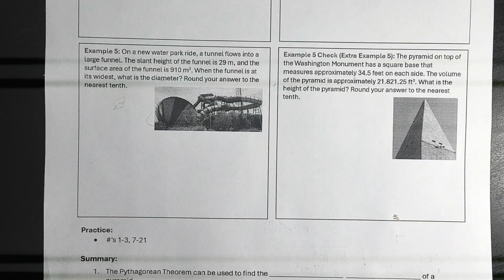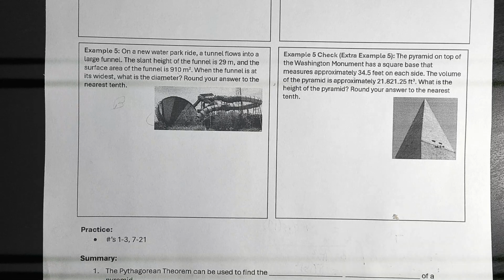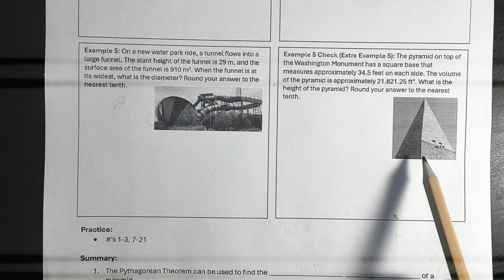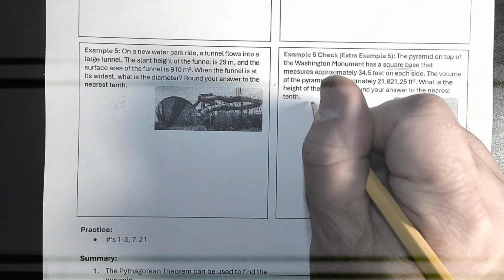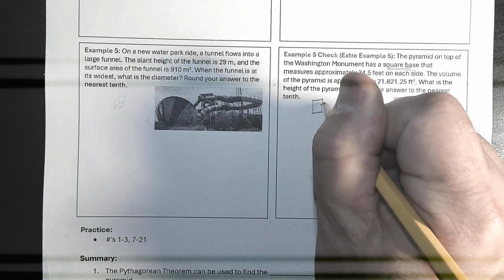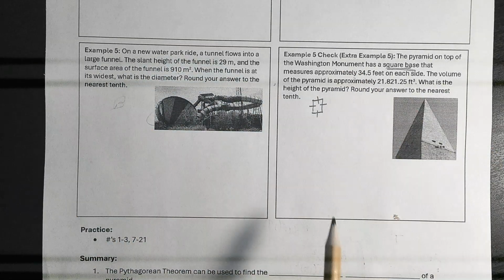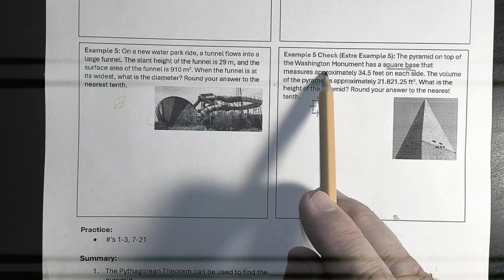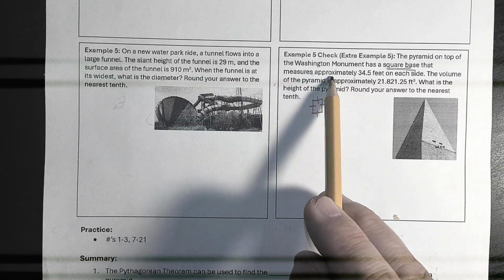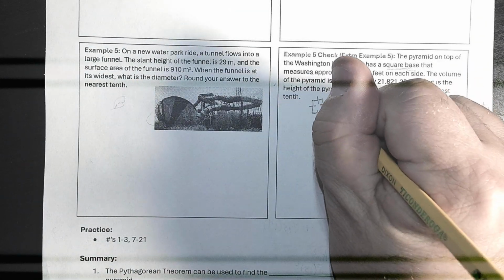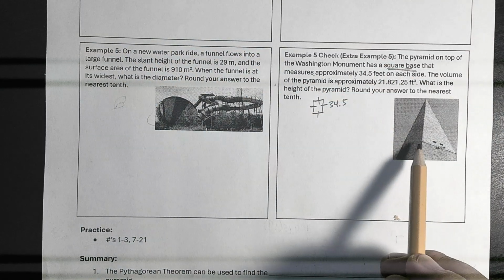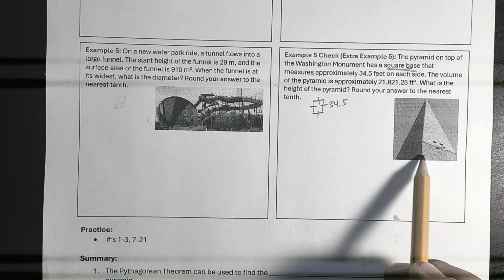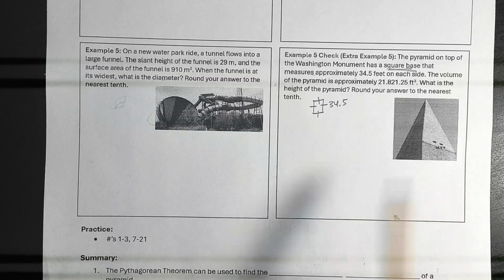So this is a pyramid on top of the Washington Monument. So the base is a square base. We know that a square has all four sides congruent. So it says that the side measures 34.5 feet. So 34.5, that's each side. So 34.5, 34.5, 34.5, 34.5, because it's a square.